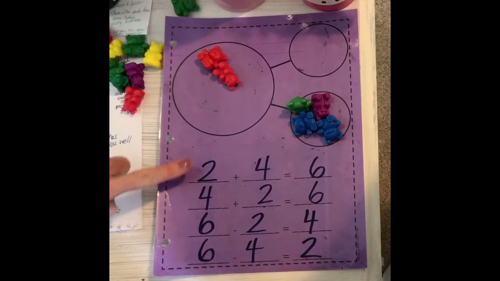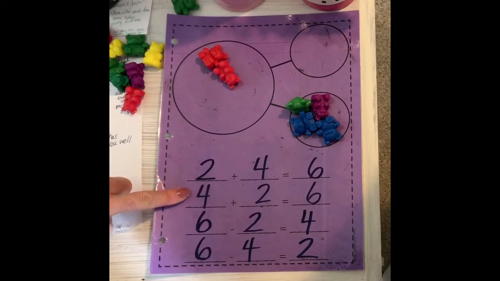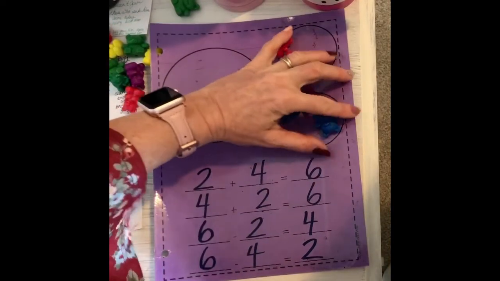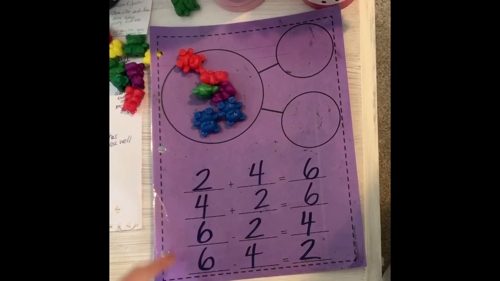Did you notice how each one of my number sentences has a 2, a 4, and a 6? Remember, there are 3 numbers that are used in a fact family. The first part and the second part and the whole. And those are the only numbers that we use when we make a fact family.